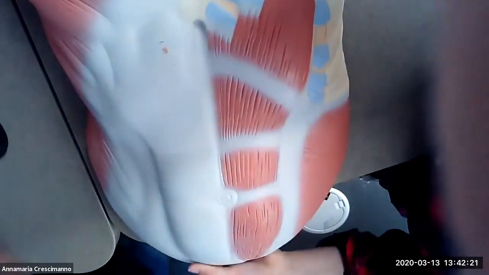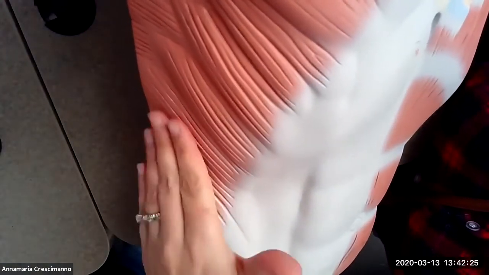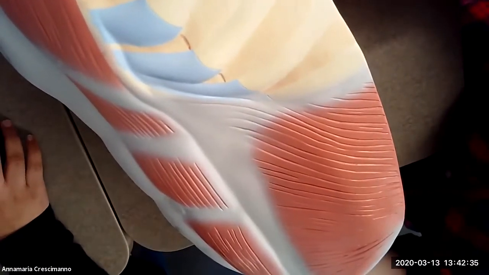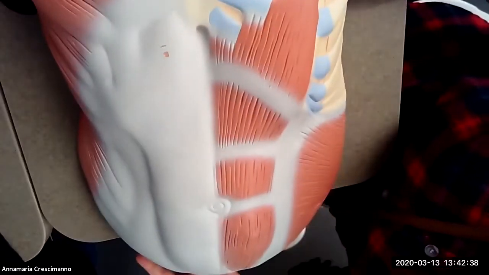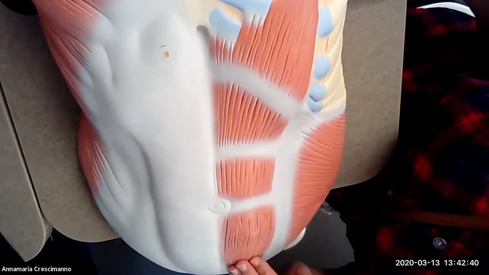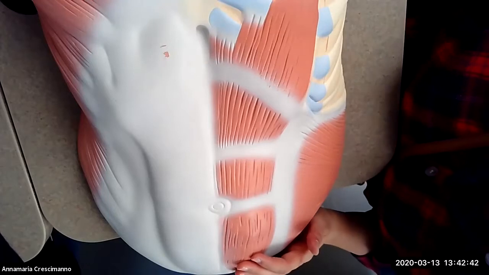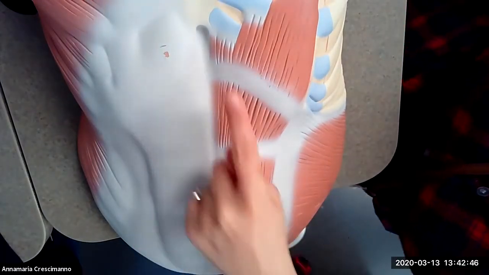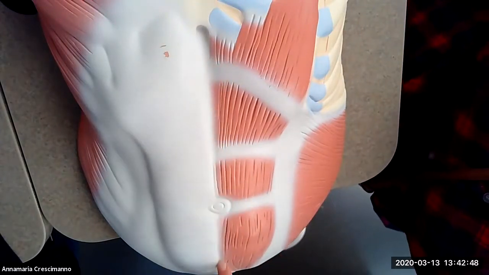Externally, what you see on this model, on this side, we have fibers running down and medially near the abdominal region, so those would be the external obliques. On the opposite side, it's showing you a deeper layer of muscles moving up immediately, so these would be the internal oblique muscles. You can also see running straight up and down is the rectus abdominis muscles, rectus meaning straight. Covering that, we have the rectus sheath, and then right down the middle, we have the linea alba.